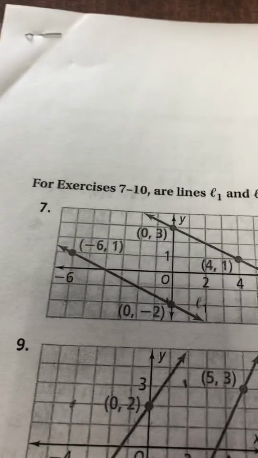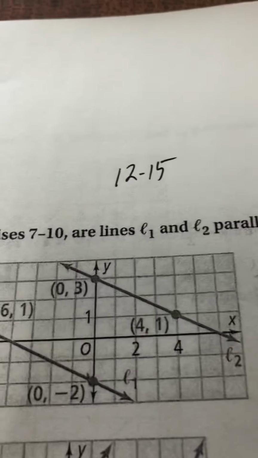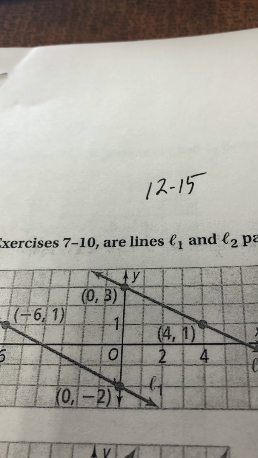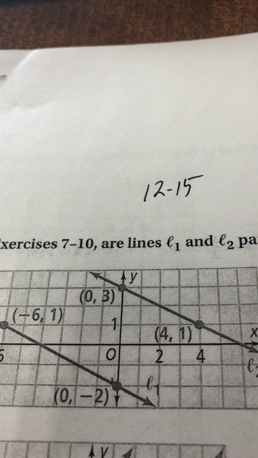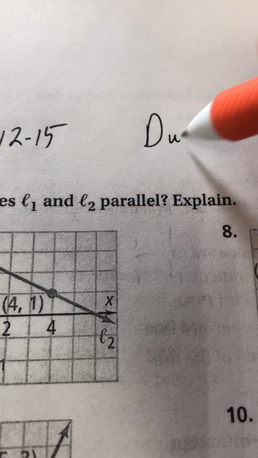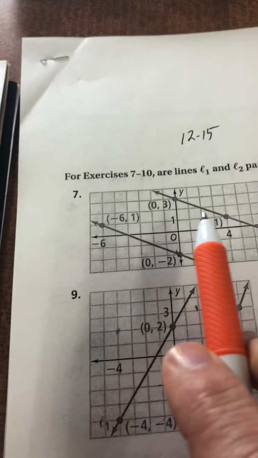Okay, for Mr. Berry's geometry, for the parallel and perpendicular assignment, this is the 15th, and I think that is due tomorrow. If I check really quickly, yeah. So this is the assignment that's due on the 16th. Okay, and hopefully this will give you a little bit of help along the way.